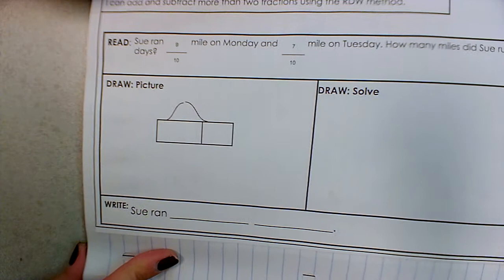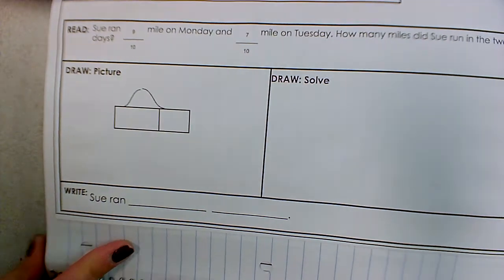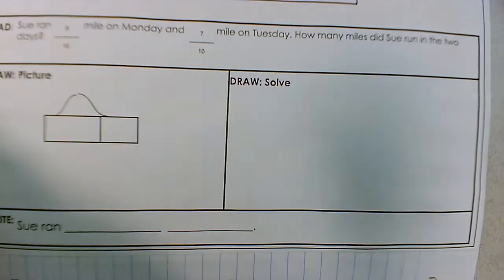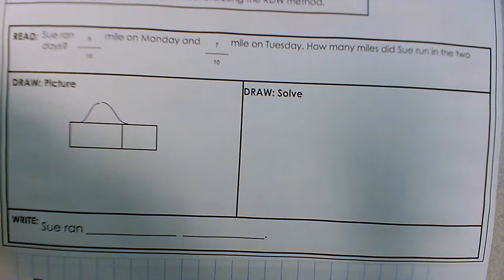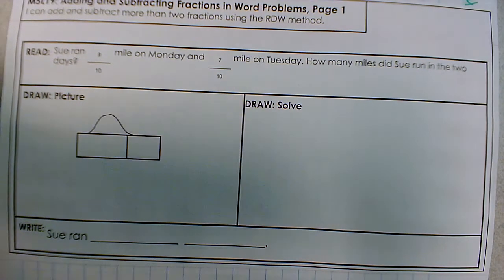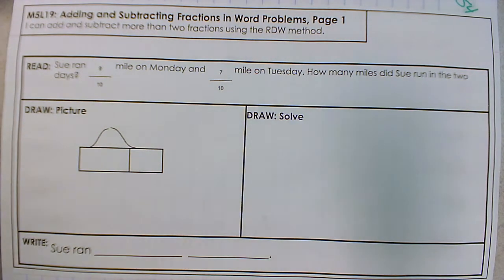Now each problem has its own page because it's a word problem. It's going to take a little bit more space. Okay, let me adjust that really quick. So here's our objective. It says, I can add and subtract more than 2 fractions using the read, draw, write method. All right, here's our first read problem.